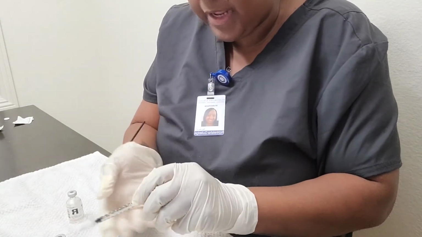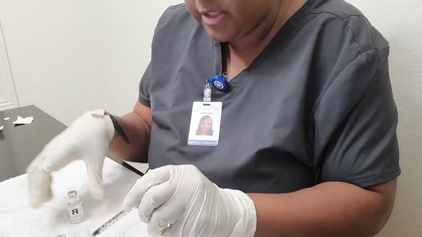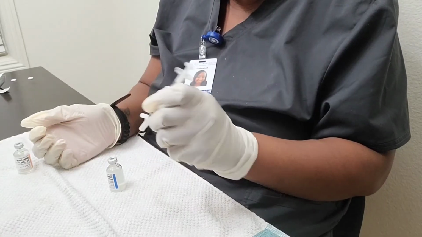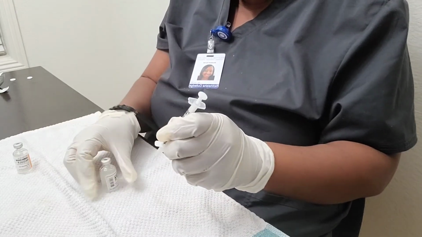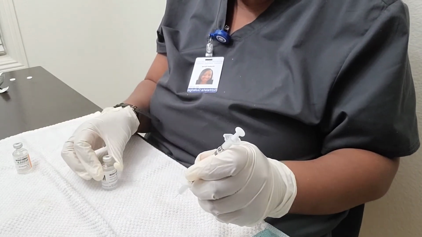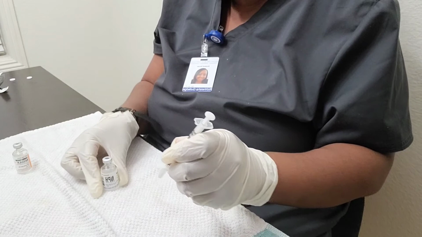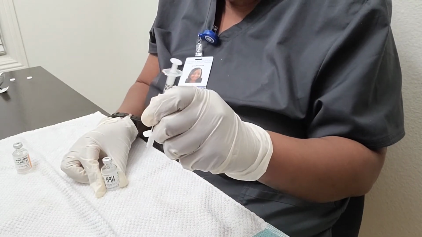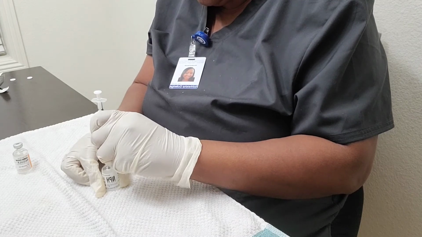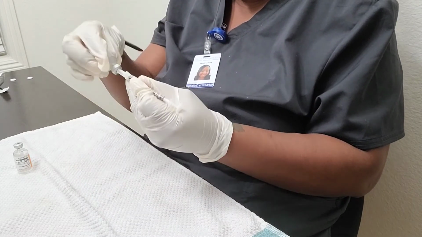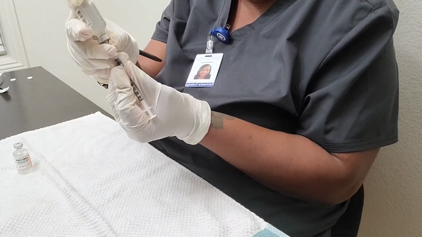Okay, and so now we're going to insert the syringe into the vial of our NPH, the intermediate. I'm holding the syringe with my dominant hand, and we're going to invert it.